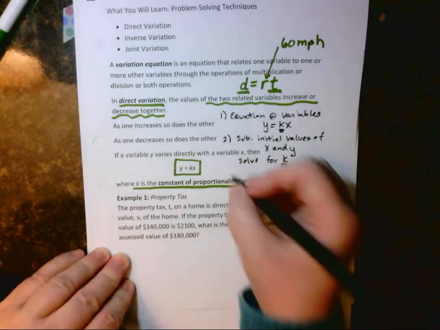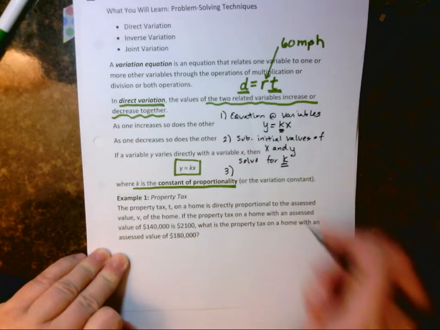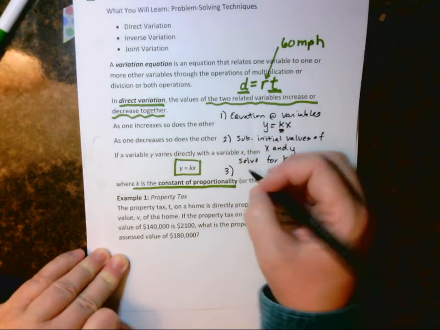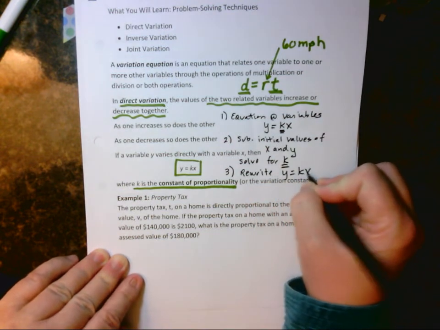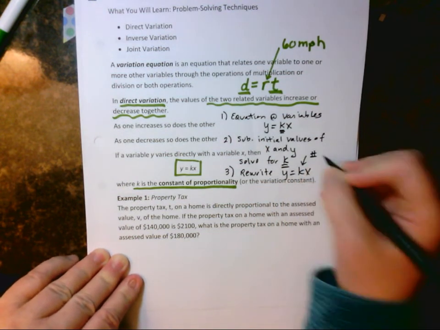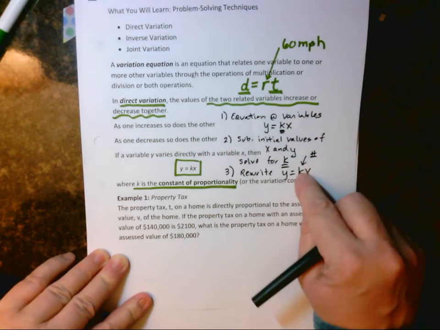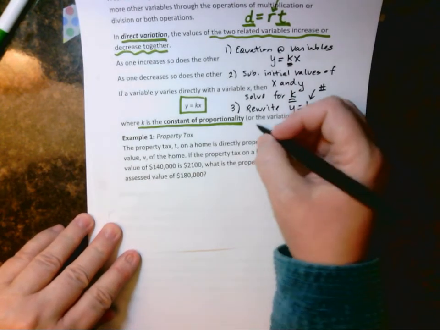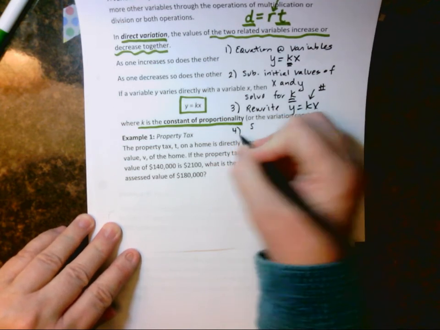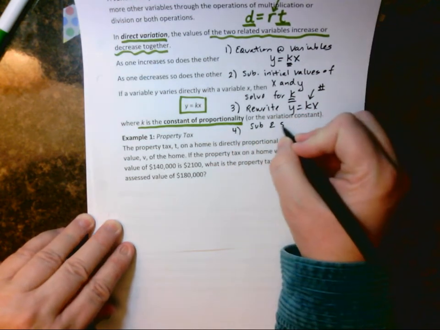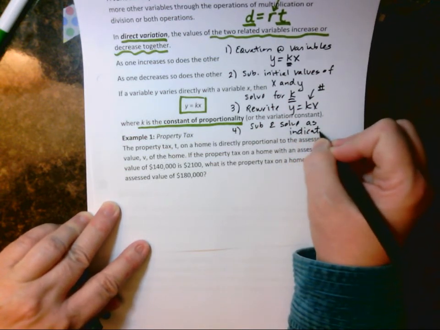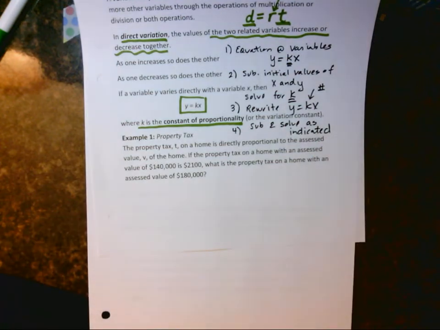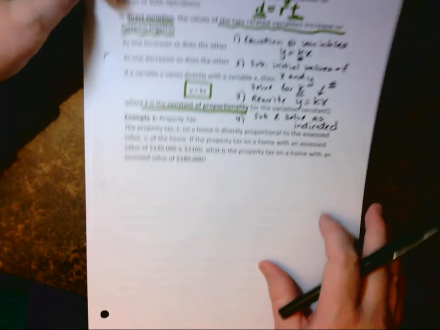Find out what the k is for that particular situation. And finally, you're going to go back to the equation and rewrite y equals kx with the actual number value in for k. And then for the fourth step, substitute and solve as indicated. Okay, these four steps will make more sense as we work through the first example. Again, if that's too quick, stop and back up.